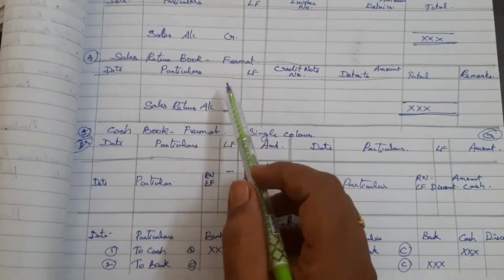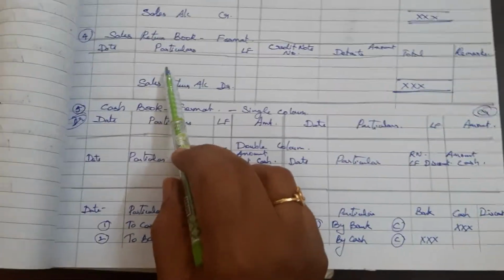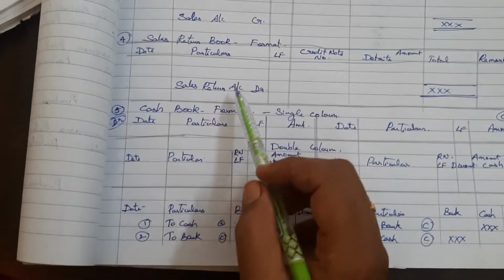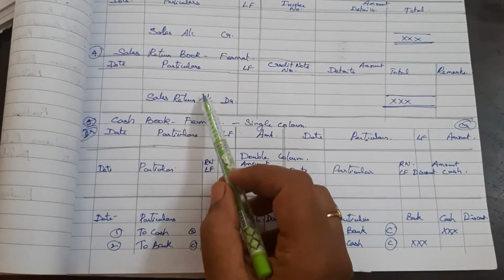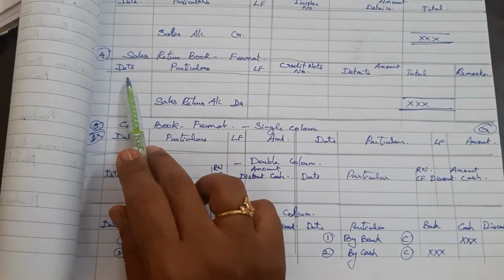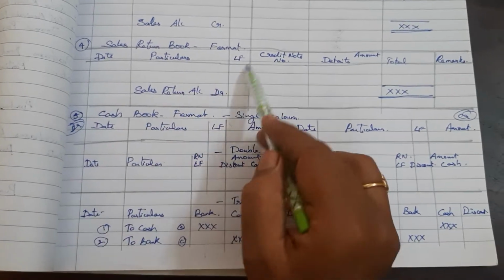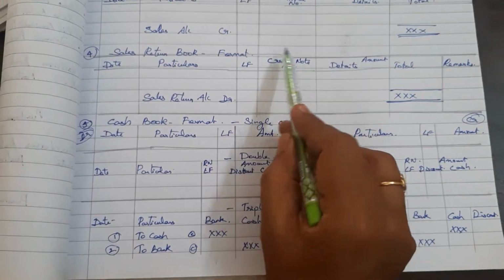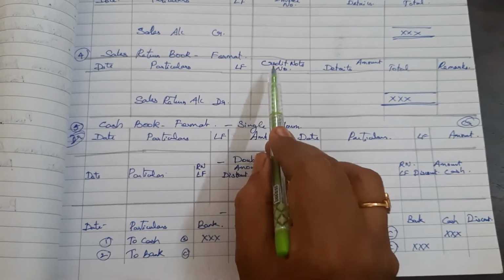Okay, same way sometimes you can have sales returns also. The customer might not like it or it might be damaged, any sort of thing. So if they return the goods, you have to maintain it in a sales return book. Same way, same logic: date, particulars, ledger folio, and in place of invoice number you will have credit note number. Just remember that.